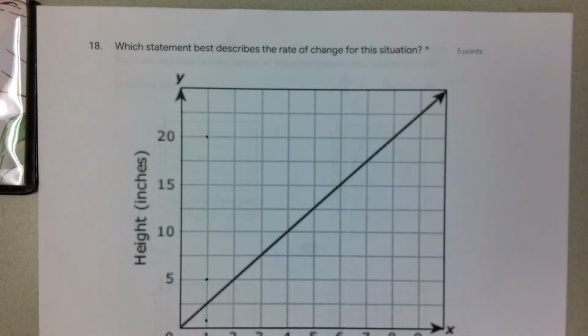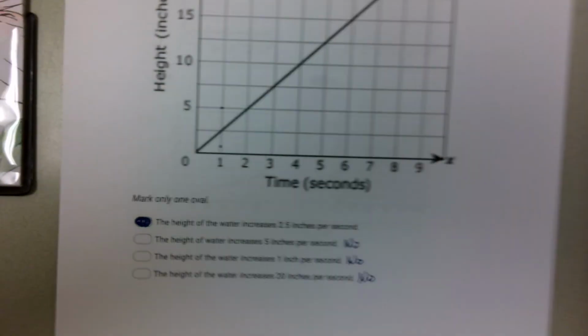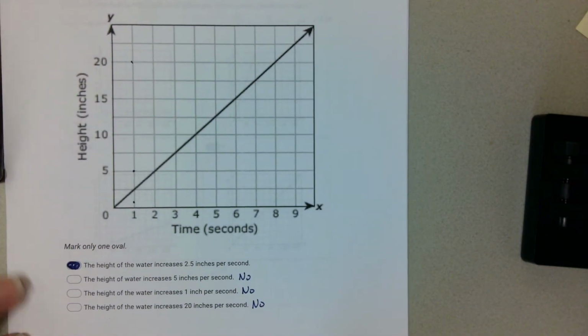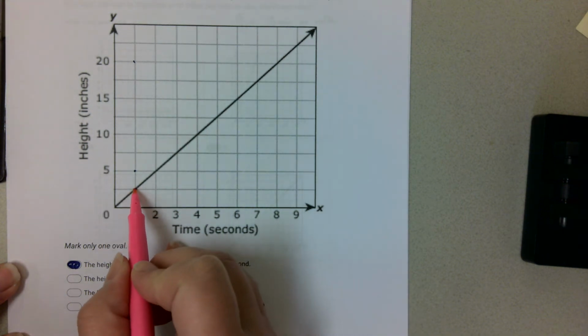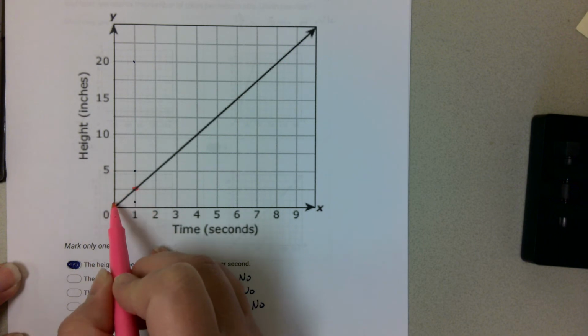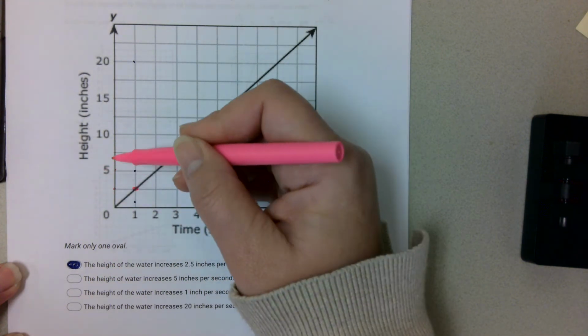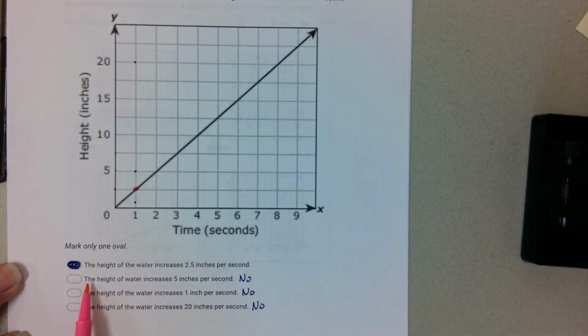Which statement best describes the rate of change for this situation? Okay. So I have the height of water increases 2.5 inches per second. So I have a second, 2.5 inches is right here. So these are going up. If we look, half of 5 is 2.5, 7.5. So this one works. I'm going to check the other ones though.